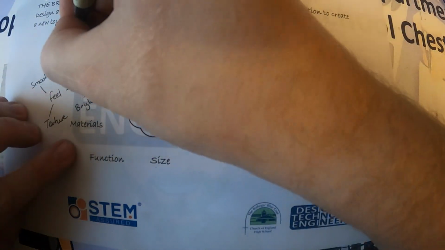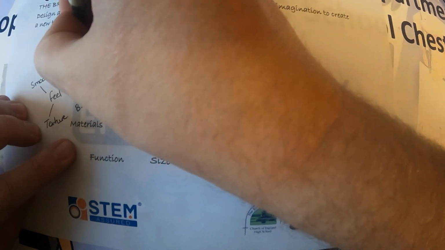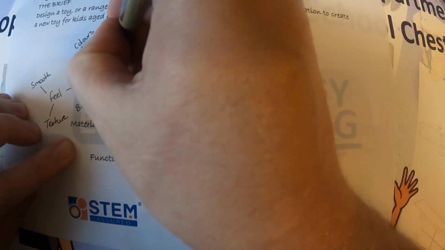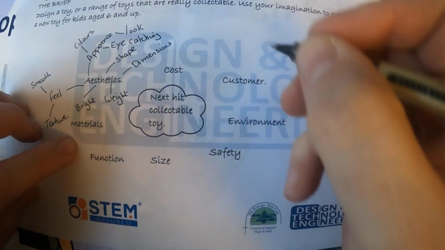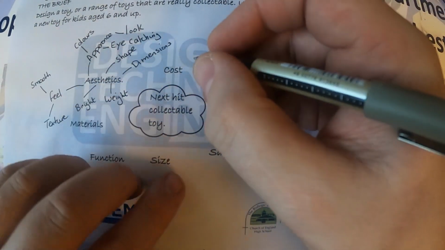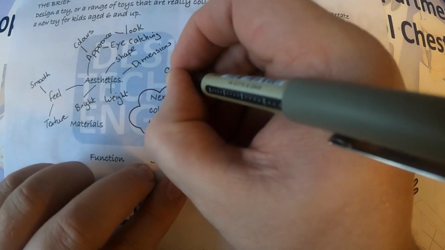We've got the word bright, so if it's a children's toy and it's going to be collectible you want to use bright colours to entice them, so I think colours has just gone on there now. We've put about feel and texture, so is it smooth or is it going to have a textured finish? It's all going to depend on what you're doing, but most of all, if these are for young children, and we've got an age in our brief of 6+, you need to make them eye-catching.